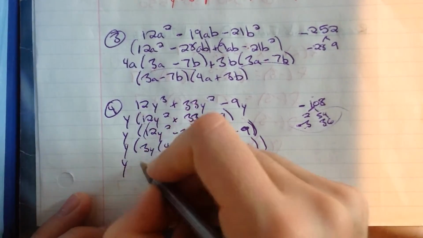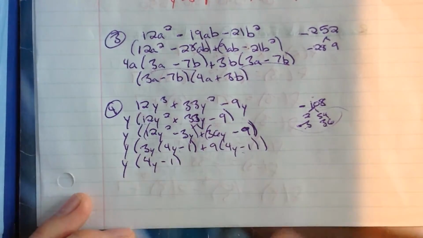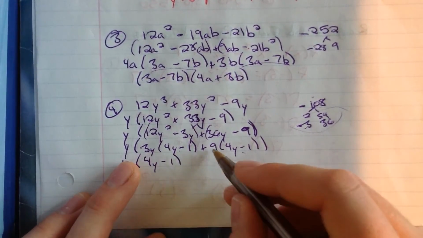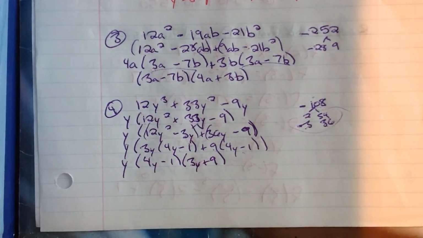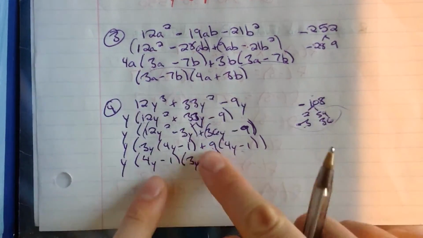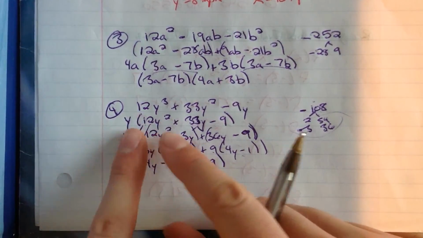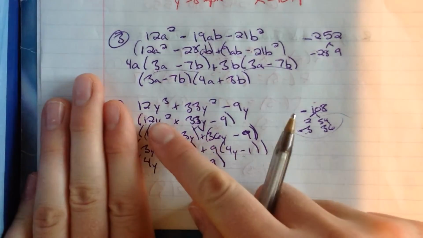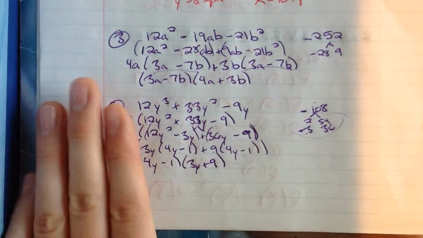So the y stays out front. 4y minus 1 is common, and what I pulled out of them is 3y plus 9. So the factorization will have the greatest common factor just out front. It just tacks on for the ride. If you notice, without it, it's just a normal factoring of this quadratic.